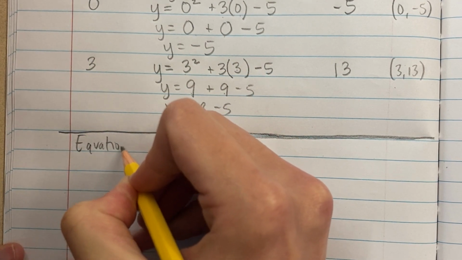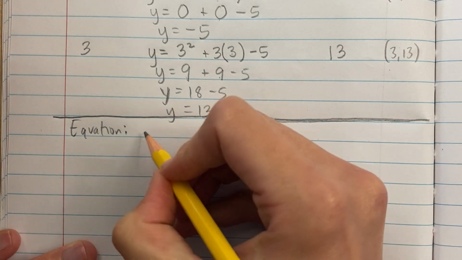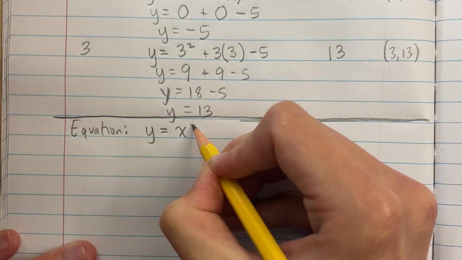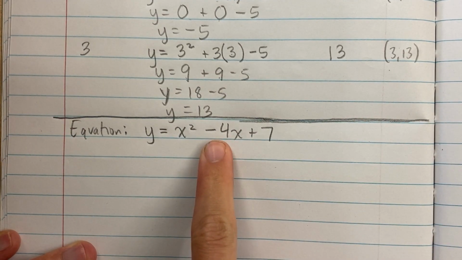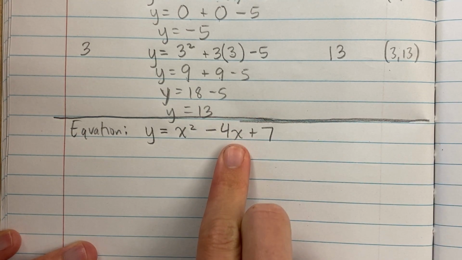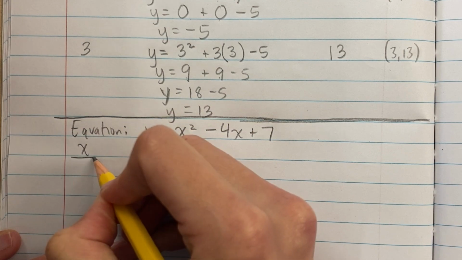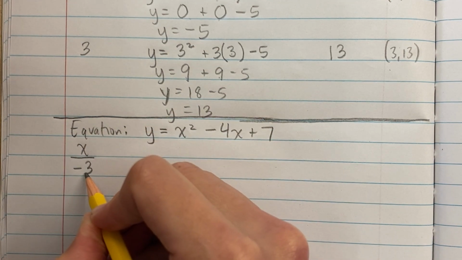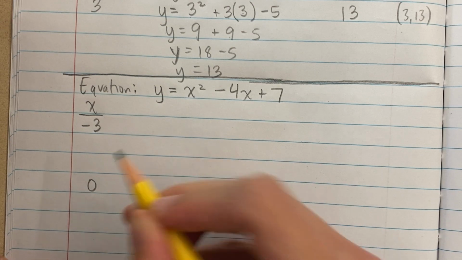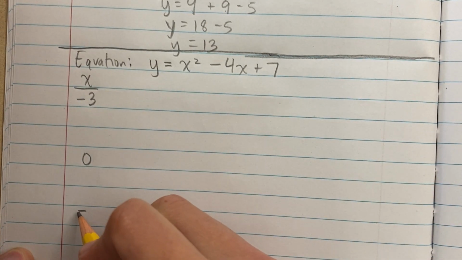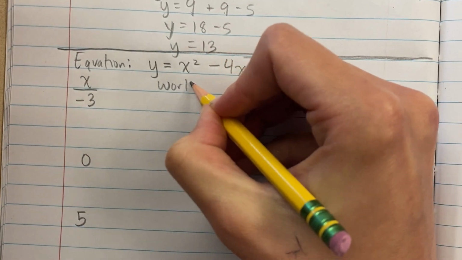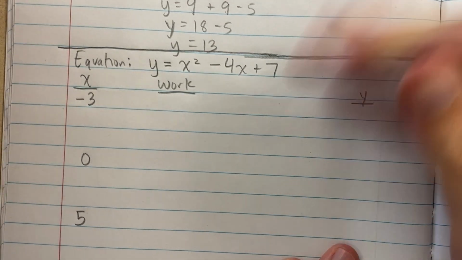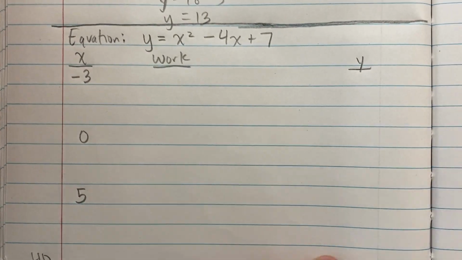Your equation is y equals x squared minus 4x plus 7. Okay, careful here. When you're multiplying this -4 times x, that's a -4. So if you multiply it by negative, it's going to become positive. If you multiply it by positive, it's going to become negative. Okay, and you're going to plug in -3 for x. You're going to plug in 0 for x. And you're going to plug in 5 for x. Okay, so you're copying this down. You're going to show the work right here and give me the y value over here. Okay, so pause and copy that if you need to.